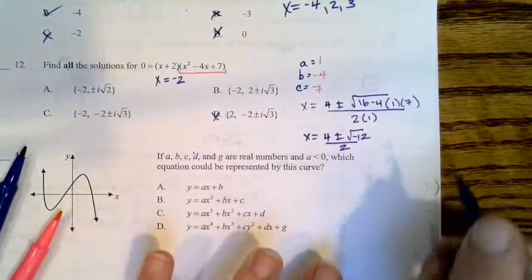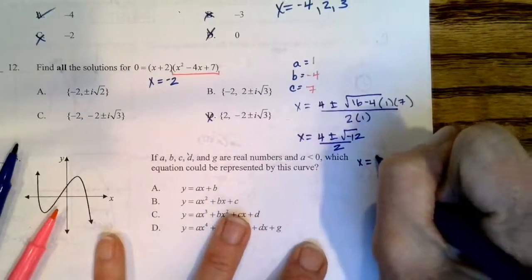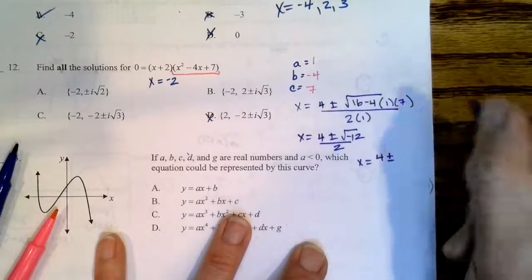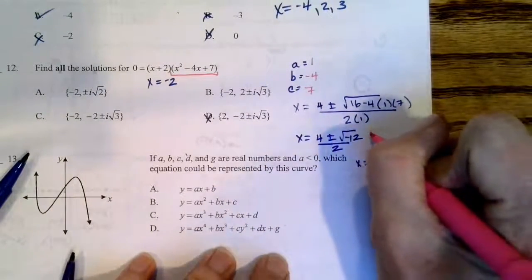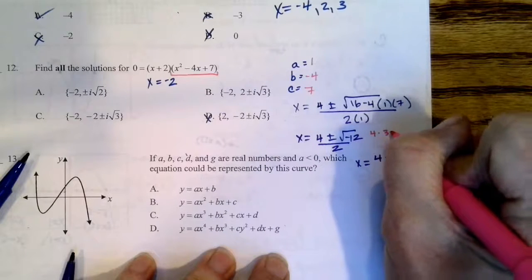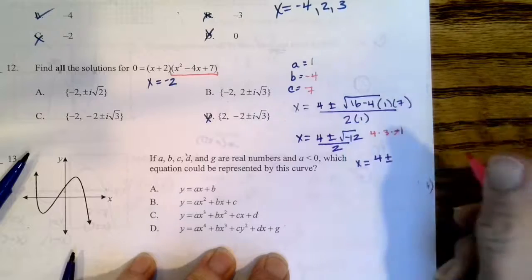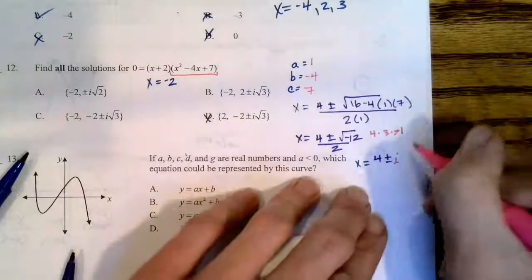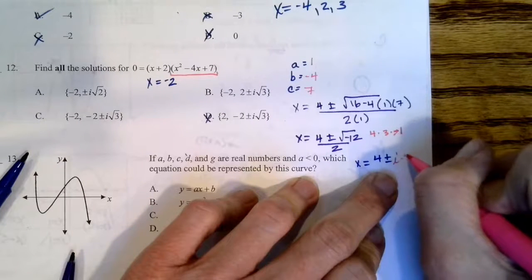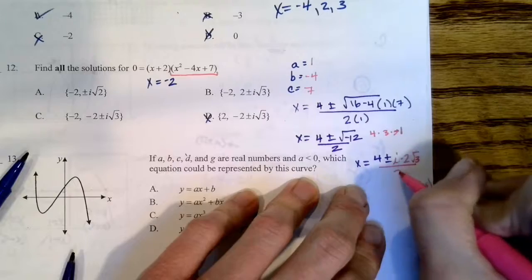So guess what? I got to keep going. x is equal to 4 plus or minus the square root of 12, which has 3 factors, a 4, a 3, and a negative 1. The negative 1 comes out as i, the 4 comes out as 2, and there's my 3 that is stuck inside.